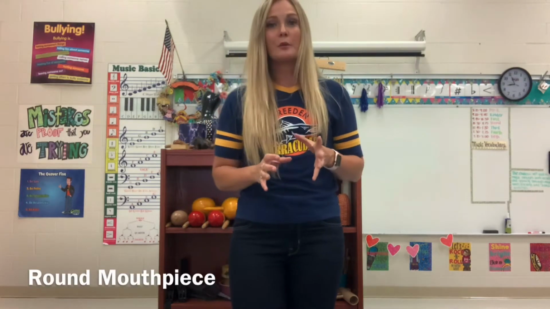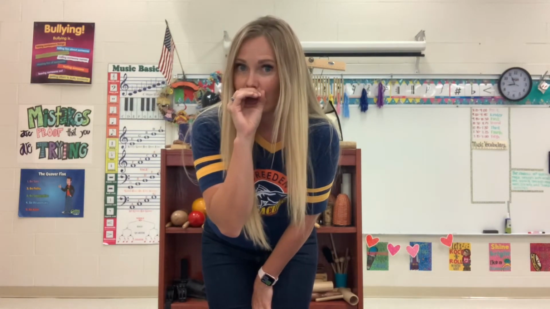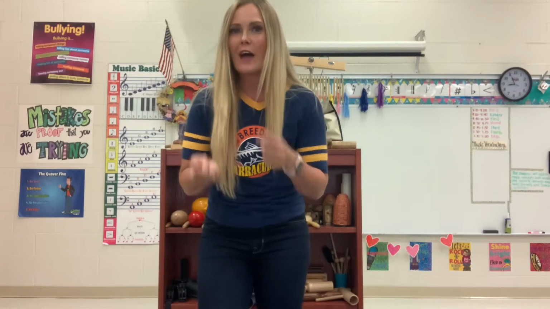The mouthpiece on a brass instrument is in the shape of a circle, and the player actually puts their mouth inside of that circle and blows to make it play. But they don't blow just like a regular blow, they do a funny kind of blow. They press their lips together really, really tightly, and then they press the air through so it sounds like this. Try that. Now, it sounds funny, right? But that's actually what the players are doing when their mouth is inside of that mouthpiece. We call that buzzing your lips when you're playing a brass instrument.